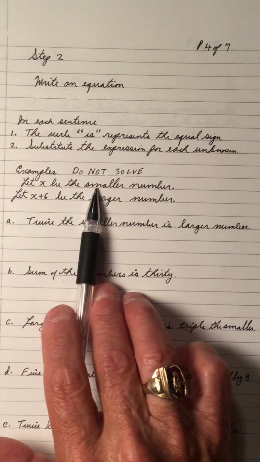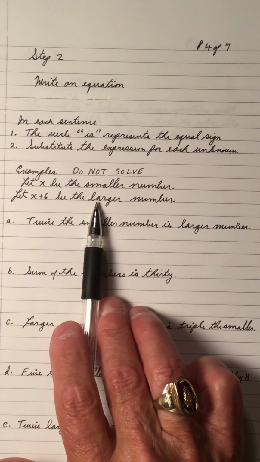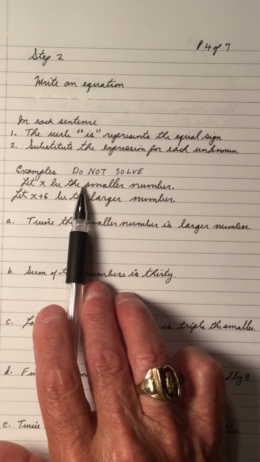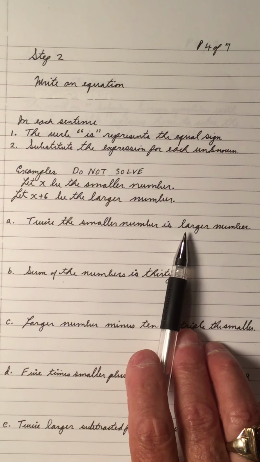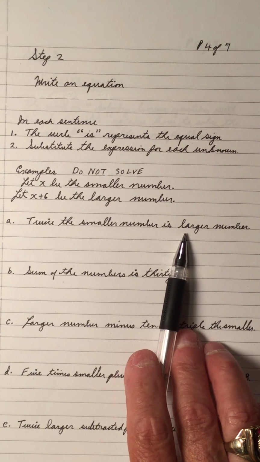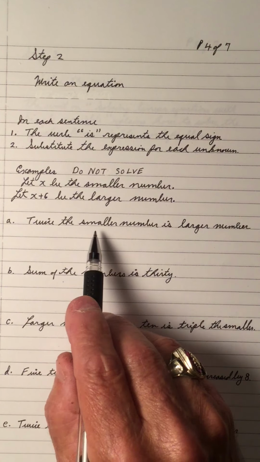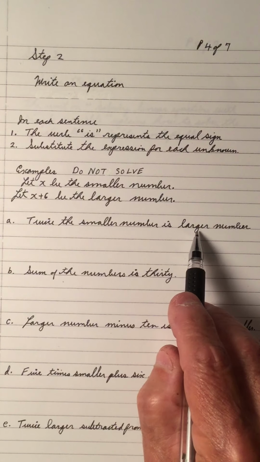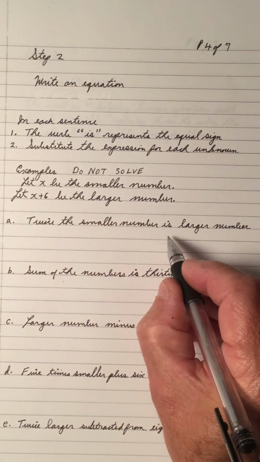I'm going to use these two, let x be the smaller number and let x plus 6 be the larger, to explain, after you write the expressions, which is the first step, how to fill them into the sentence that's in the word problem. Here we go. A, twice the smaller number is the larger number. So "is" is the equal sign.